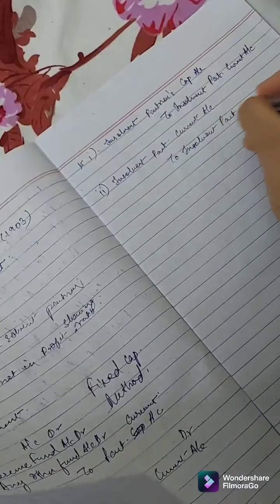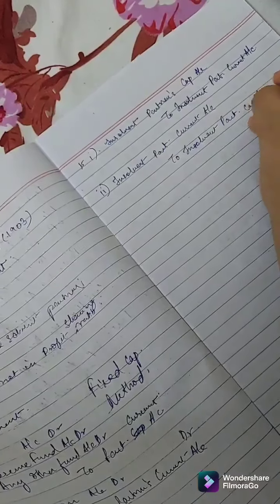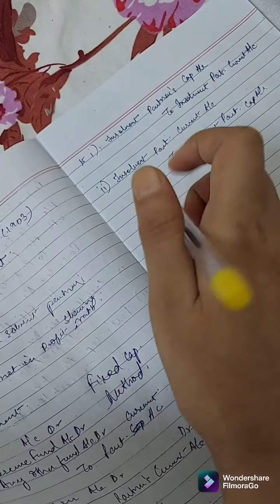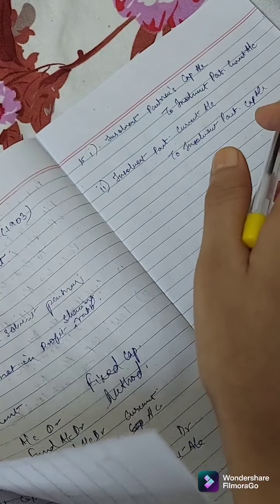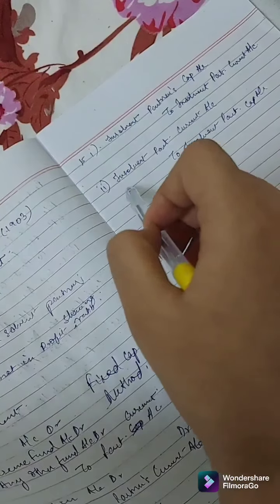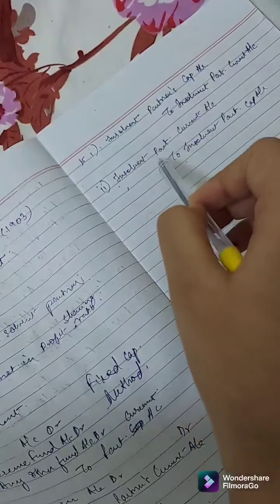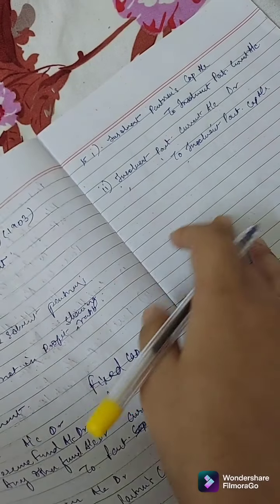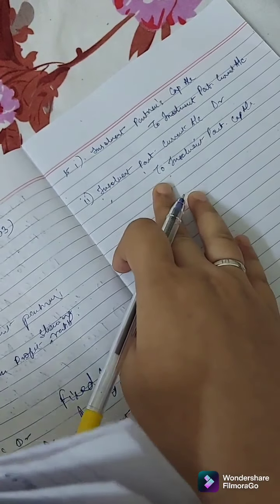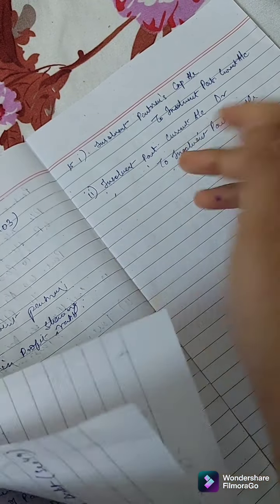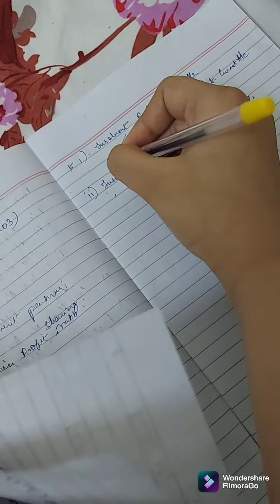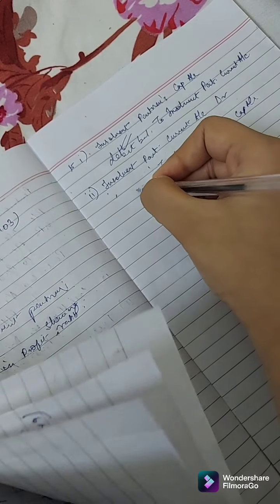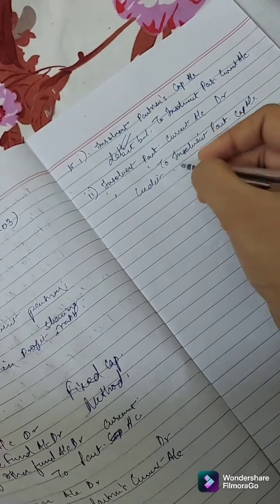insolvent partners' current account to insolvent partners' capital account. What is this all about? For credit current account balance, if there is a credit current account balance, what will be the entry? Insolvent partners' current account debit to insolvent partners' capital account. Very simple. Okay, this was for debit balance of current account, and this is for credit balance of current account.